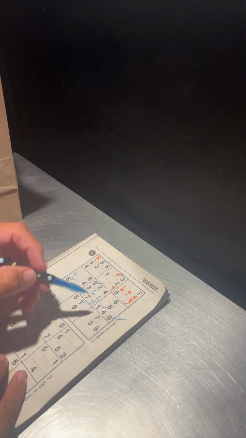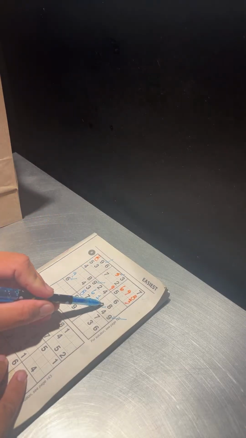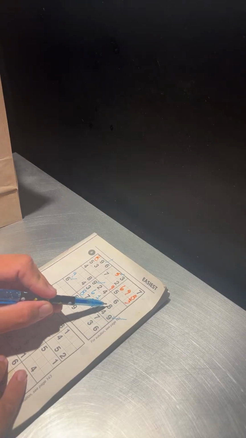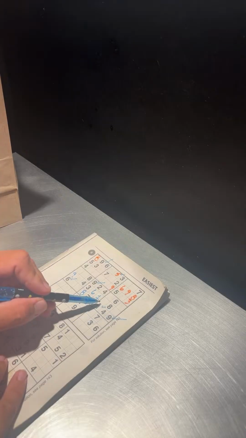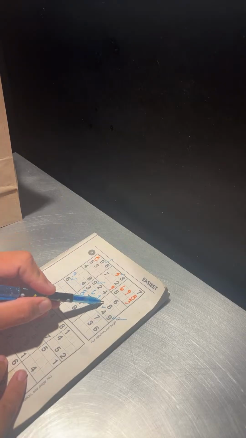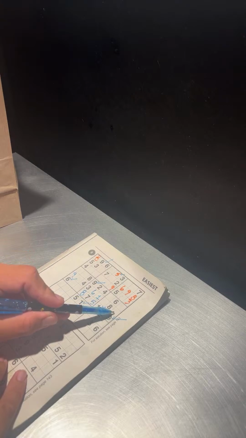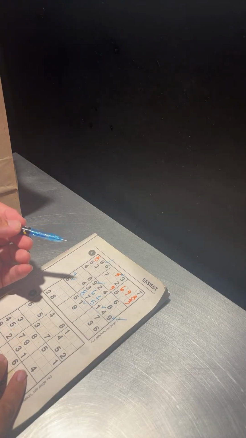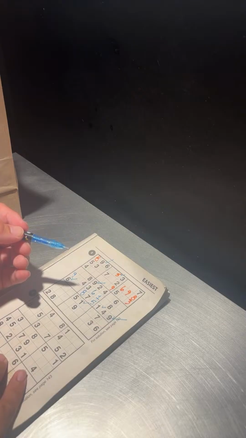Moving on. 1, 2. Horizontally, it cannot appear. So 2 can appear in this box and 2 can appear in that box. Vertically and horizontally, it can appear here. Here, it can also appear because there's no 2s. I don't see any 2s. Oh.